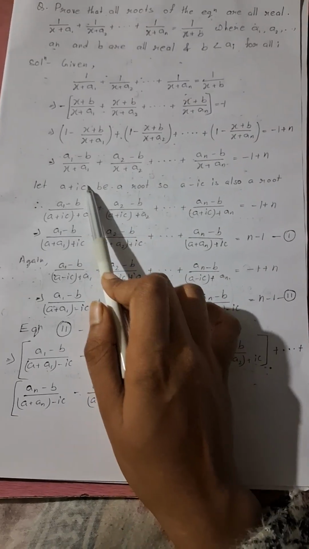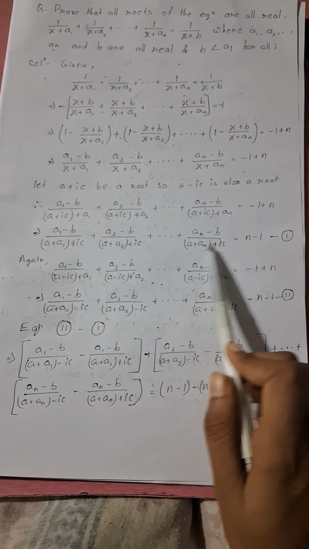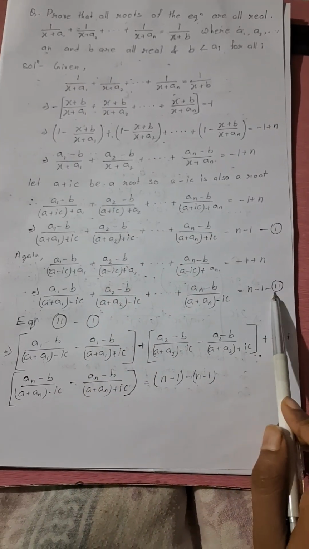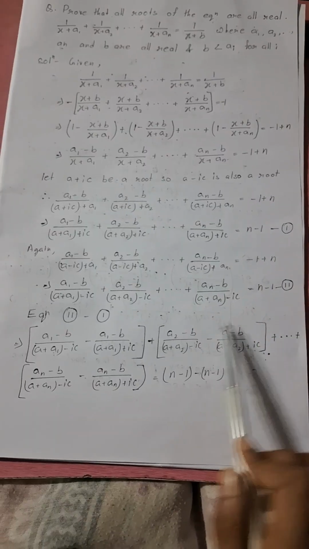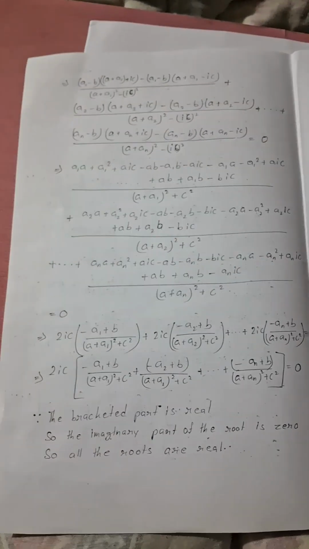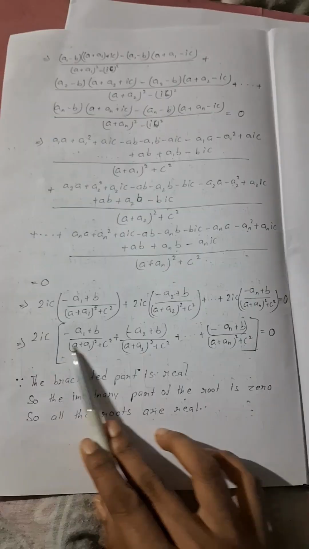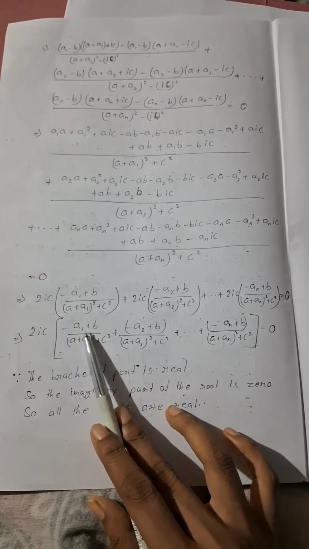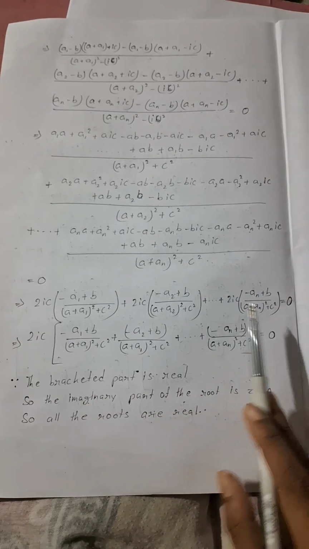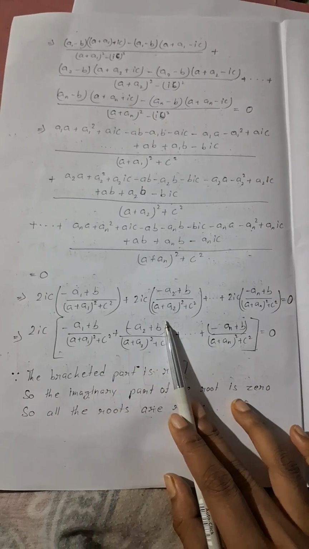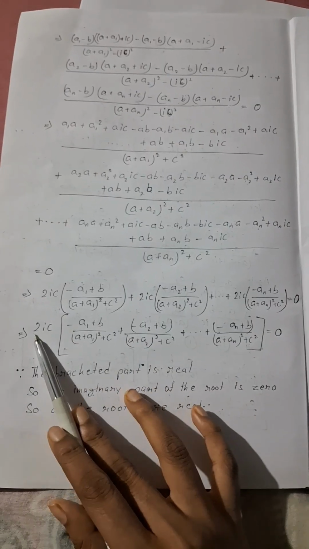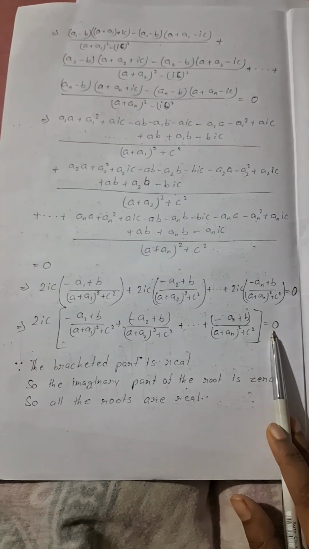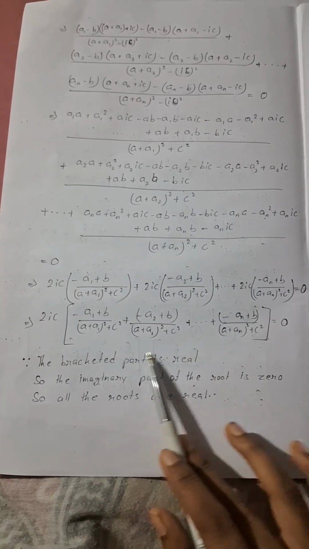Putting the value a plus ic here, we get this equation, which we'll term as equation 1, and putting the value a minus ic, we get this equation, which we'll term as equation 2. Subtracting equation 1 from equation 2, we get this equation where the value in the bracketed part is real, since it is given that a, a1, a2 and all the a terms are real and b is real. So it is only possible for the ic part to be 0 for this equation to be 0. So the bracketed part is real, so all the roots are real.